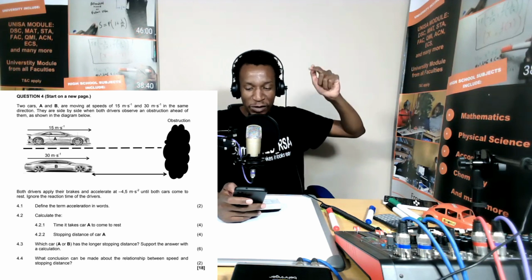So there's the obstruction, that black thing. We don't know if it's an accident or it could be some chickens crossing the road. We don't know, but that's an obstruction that happened there. If you look on top of car A, we have the speed of car A, and we have the speed of car B represented by the arrow on top of car B, showing we are working with vectors.